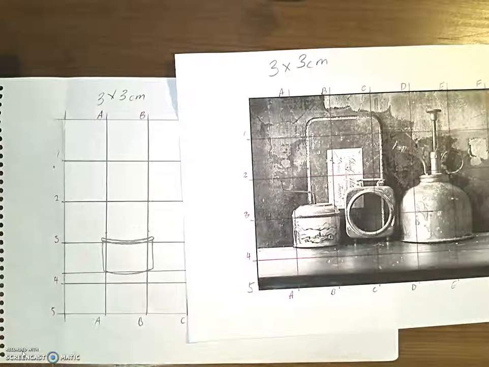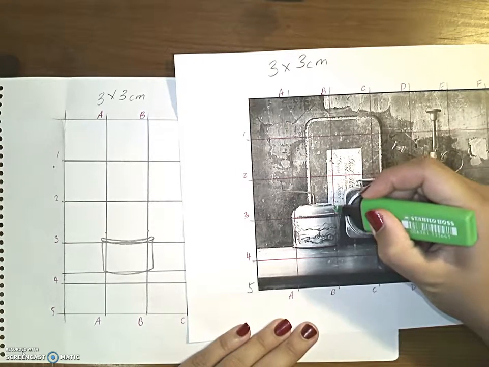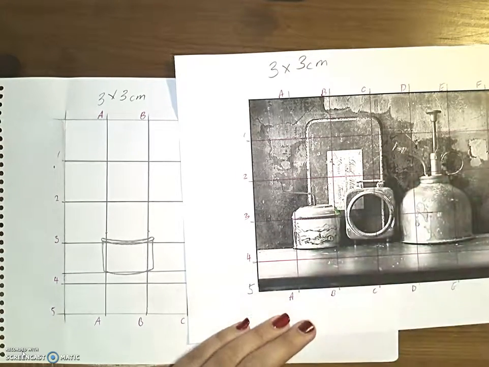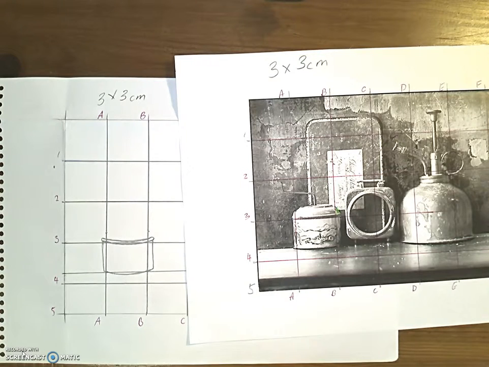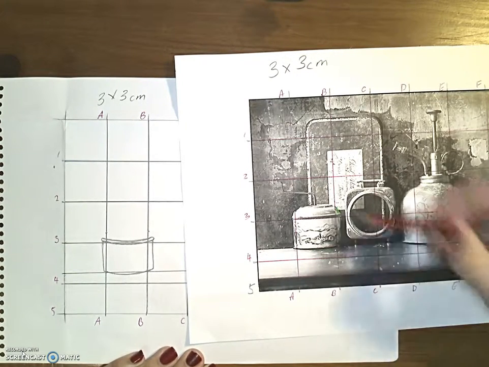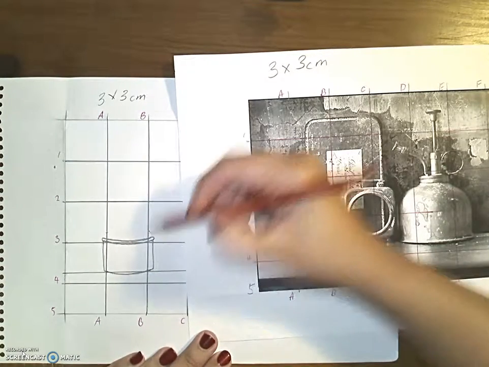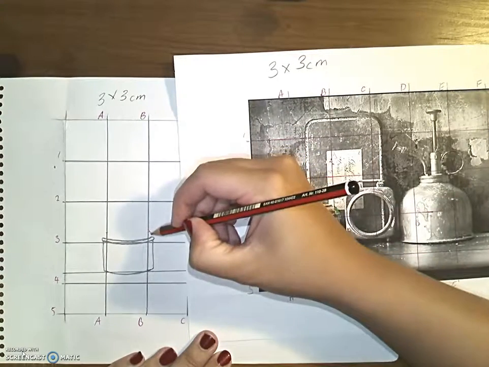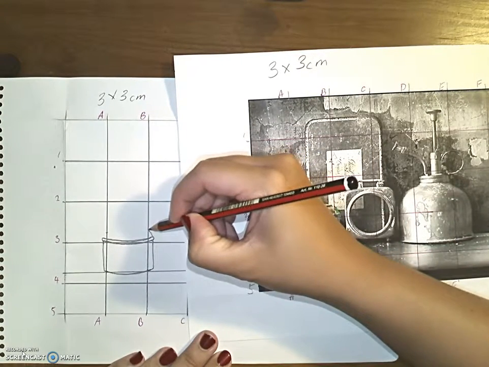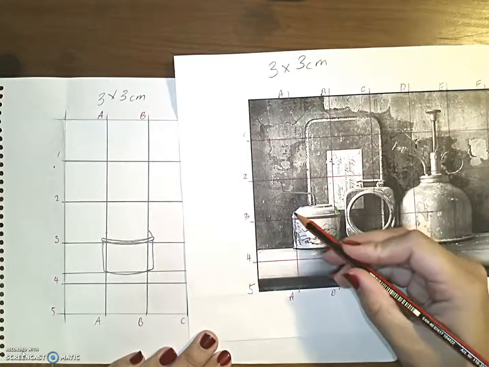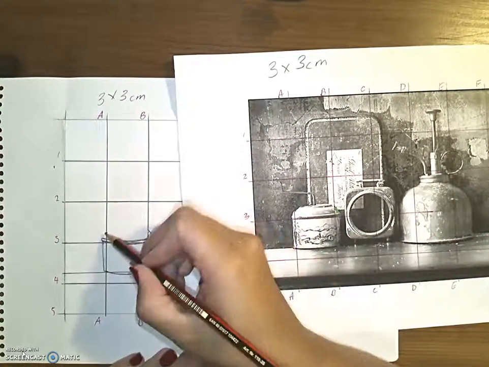We're actually going to be looking at the shape that this is making here. So trying to replicate that shape there. So it's got a bit of a curve. And here, it's got a bit of a curve as well.